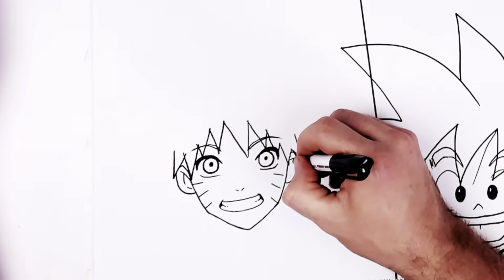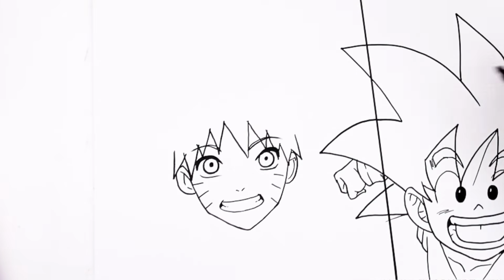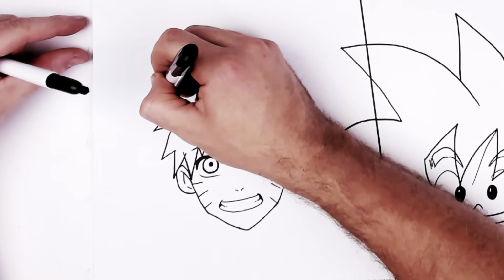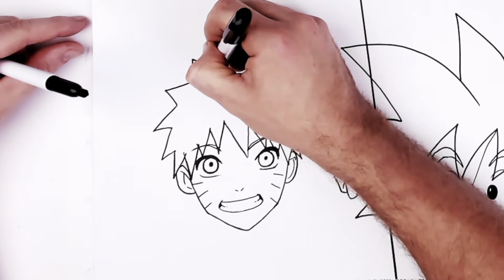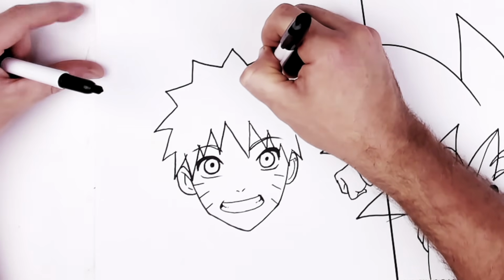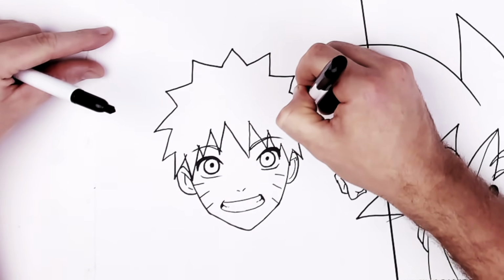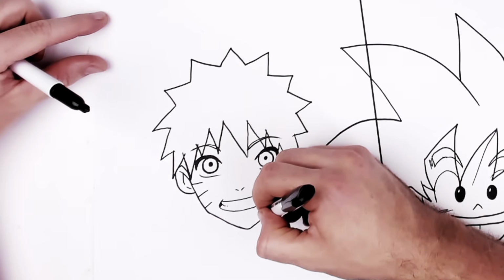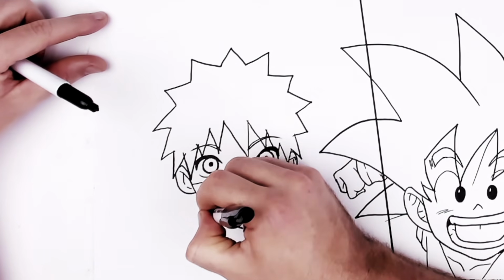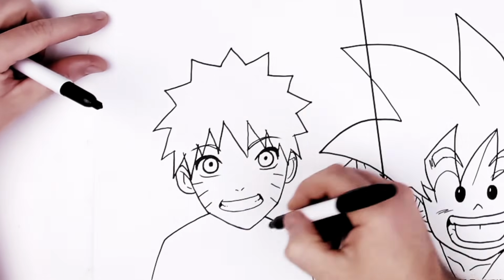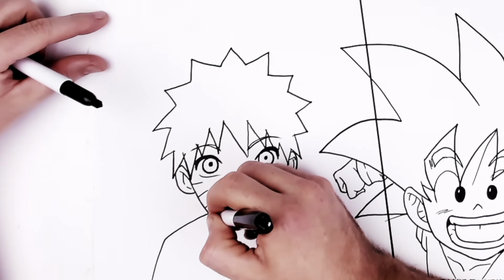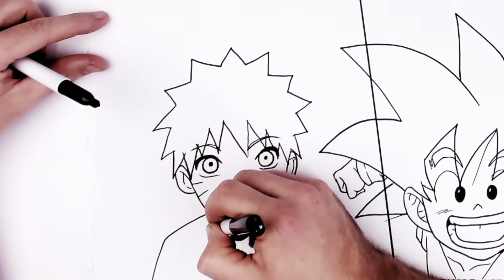Some ear lines inside. And then more hair spikes all the way around his head. And then his shoulders just sort of come out this way and down. And then we got like a t-shirt line going down from here.